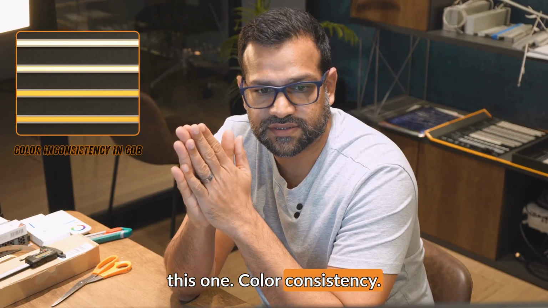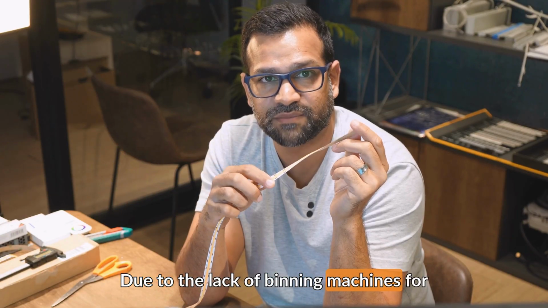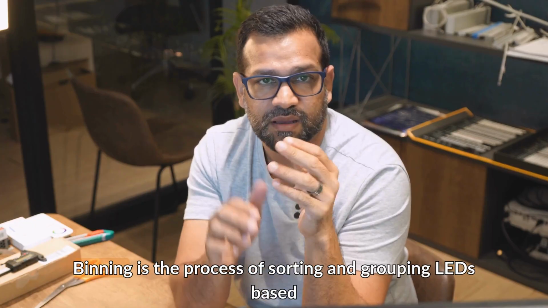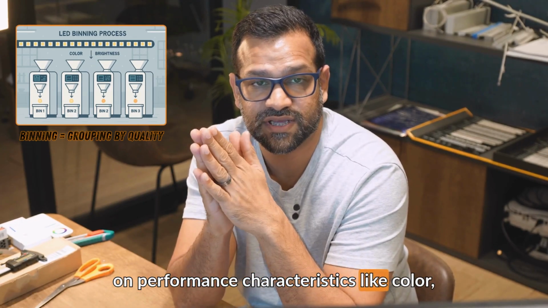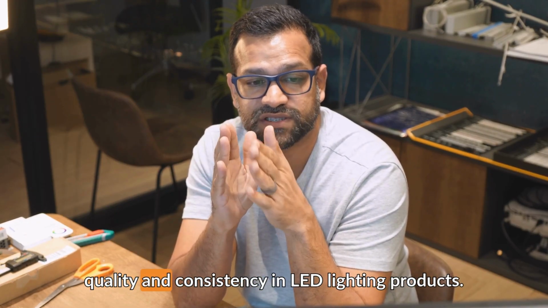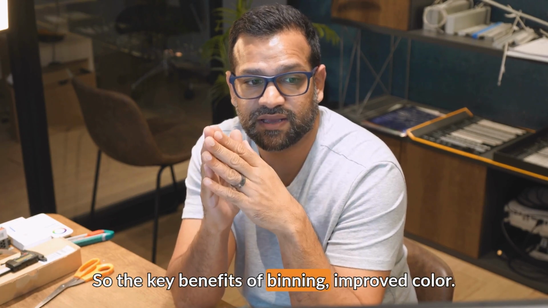Color consistency: it's difficult to maintain color consistency due to the lack of binning machines for the COB. And just on a side note, let me tell you what binning is. Binning is the process of sorting and grouping LEDs based on performance characteristics like color, brightness, and efficiency. This ensures uniformity, quality, and consistency in LED lighting products. So the key benefit of binning: improved color.